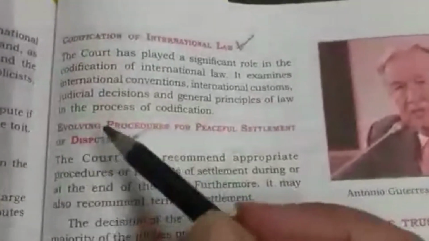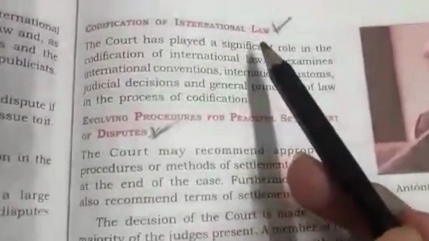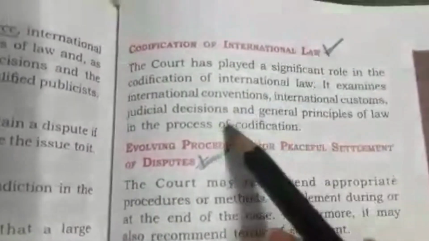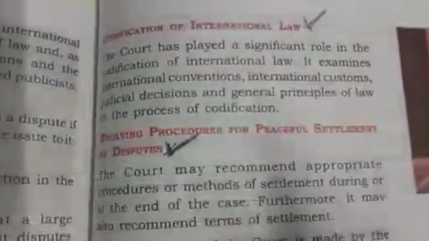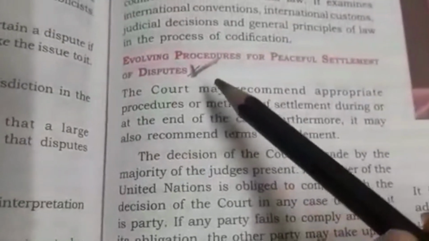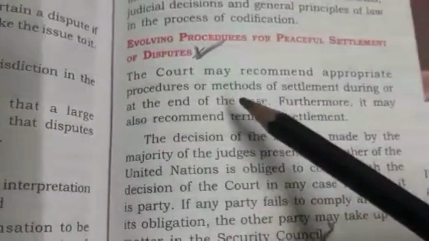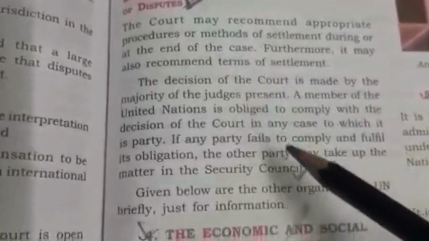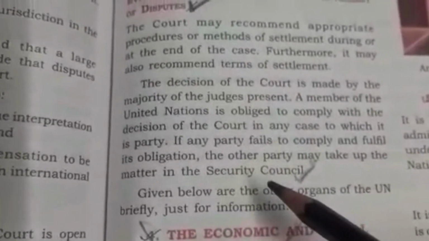Then you will do that the court is a source of codification of international law. They describe international law and change it as per the changing times. And then there is a paragraph here, evolving procedures for peaceful settlements of disputes. This also you have to do as per your syllabus.